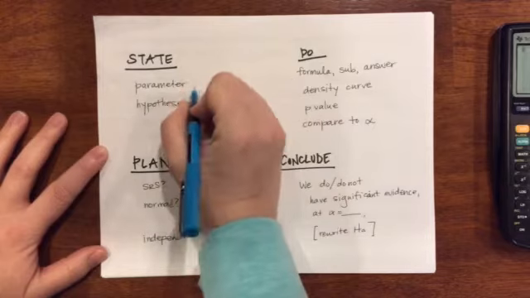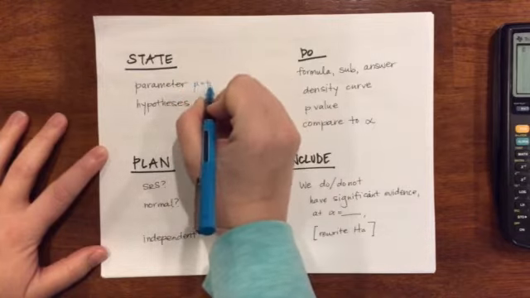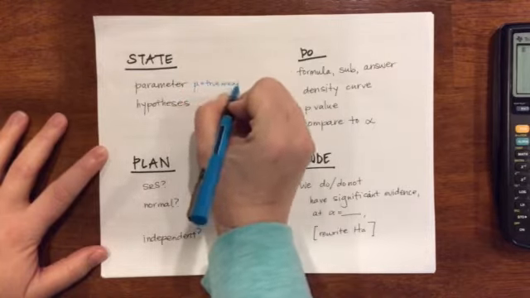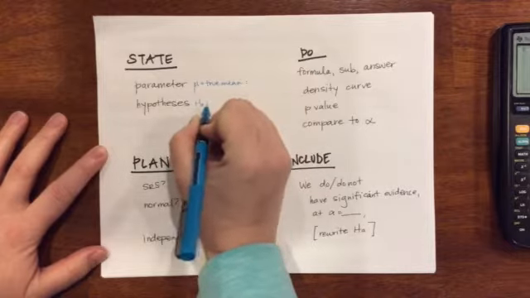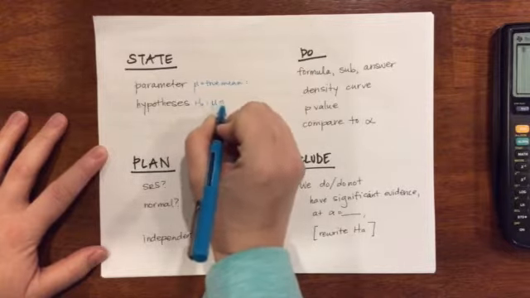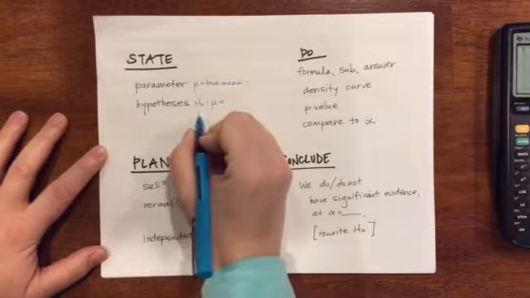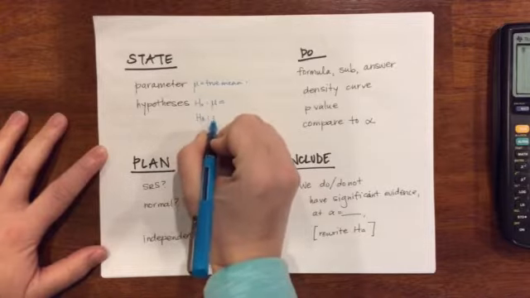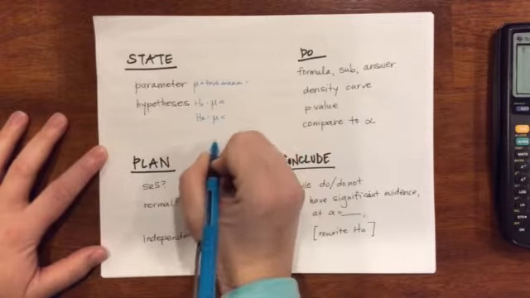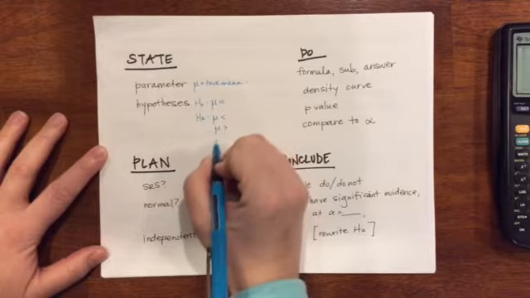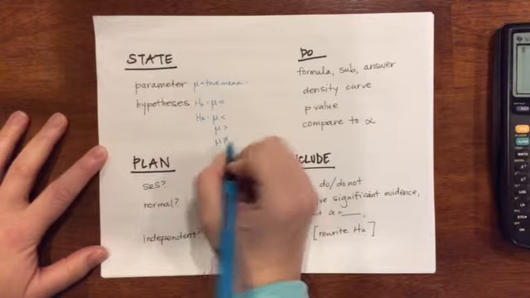So the parameter, just like in the confidence interval, is going to be the true mean, whatever you're talking about. The hypotheses are going to be mu, and for the null, it's always going to be equal to. The alternative is going to be the claim. The claim might be that something is less than, something is greater than, or something is not equal to.